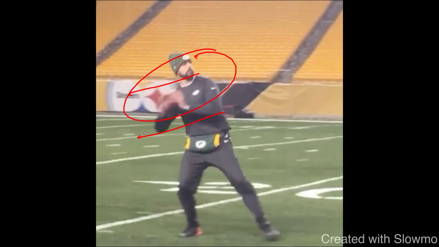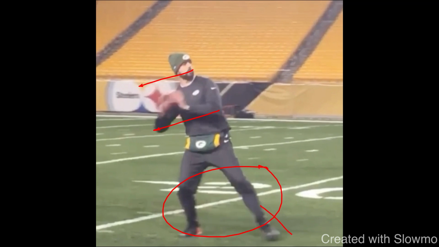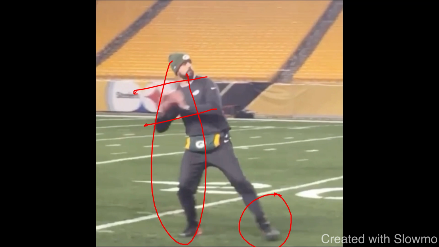That's upper body and lower body dissociation. That means your upper body's going back as the lower body is stepping and going through. So remember, weight's back, you stride, shoulders go back as we stride. What happens next? Hips fire through, then the ball trails behind. That's exactly what Rodgers gets.